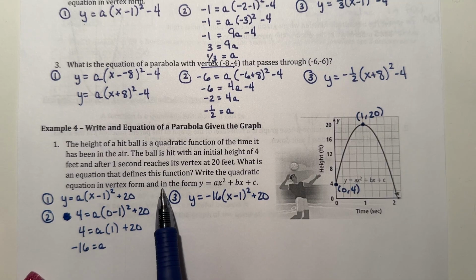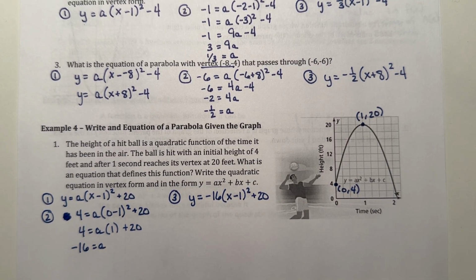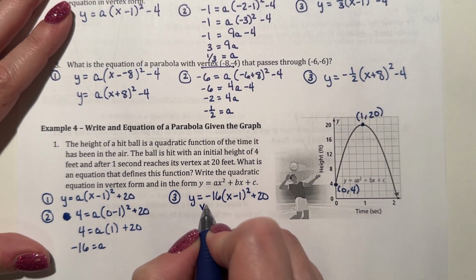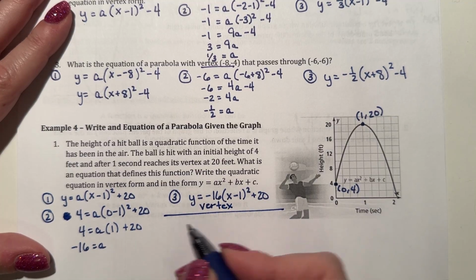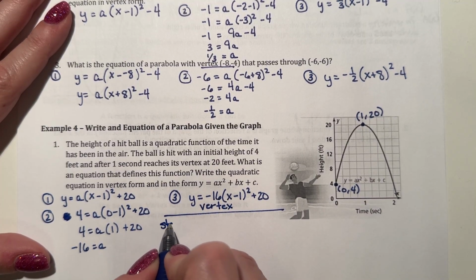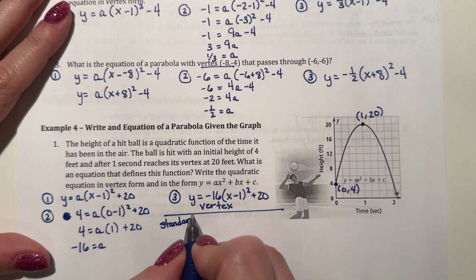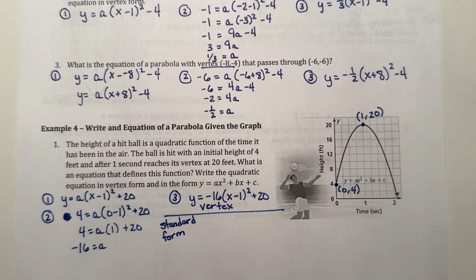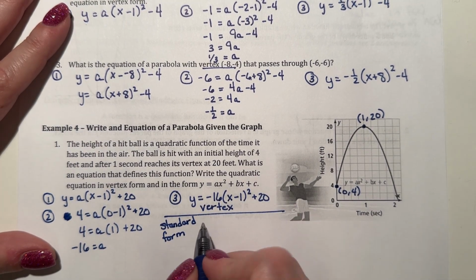Now the last thing says put this into the other form. So you're just going to have to do some algebra on this. So this form that's right here, that's a vertex form. Let's put it into standard form. So standard form is just a matter of doing algebra. So the first thing I'm going to do is expand this.